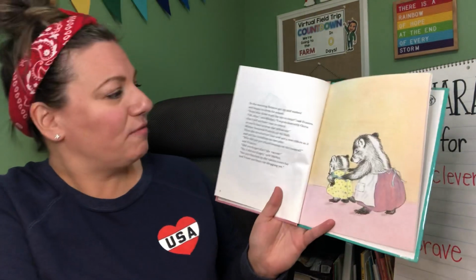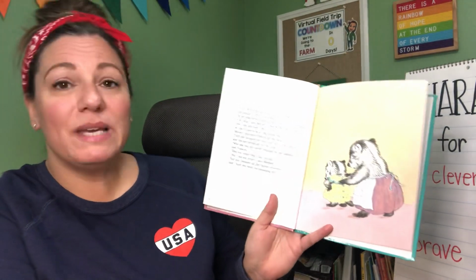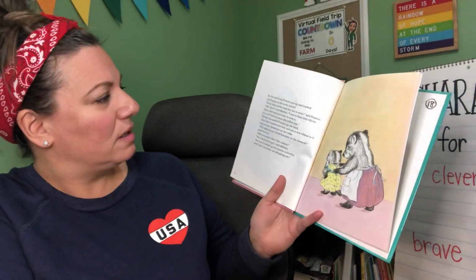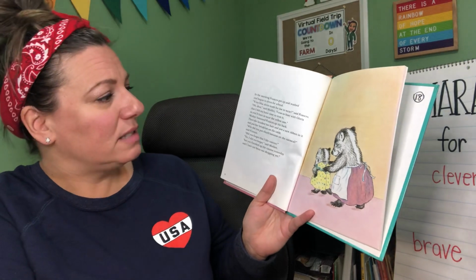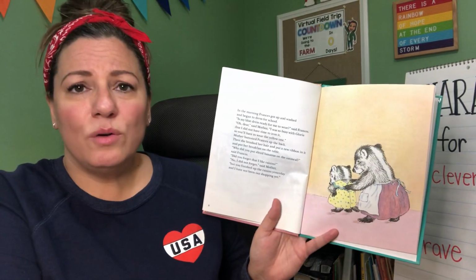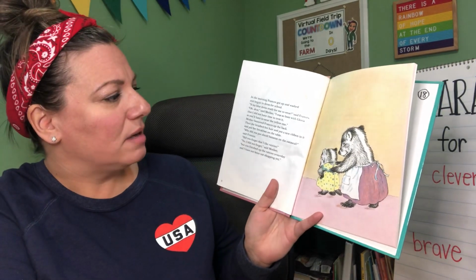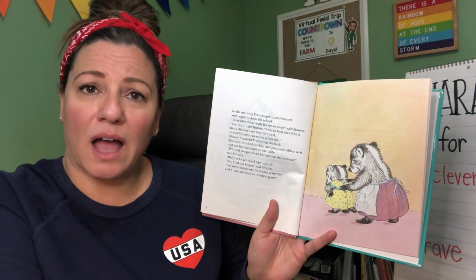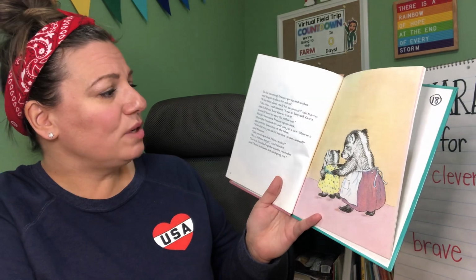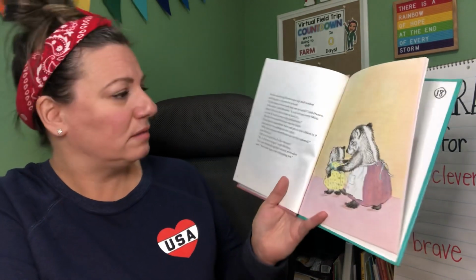In the morning, Frances got up and washed and began to dress for school. Is my blue dress ready for me to wear? Said Frances. Oh dear, said Mother. I was so busy with Gloria that I did not have time to iron it. So you'll have to wear the yellow one.